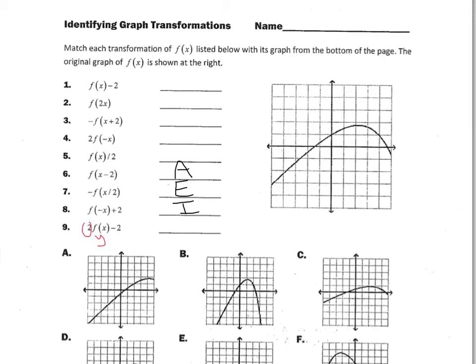So we're going to take double the y value over here at the x-intercept, which stays the same. If I take this top of the curve and double it, then I'm going to go up to 3.5-ish. And then if I take a y-intercept of 1 and double it, I'm at 2.